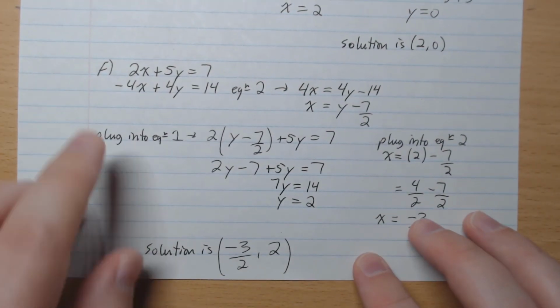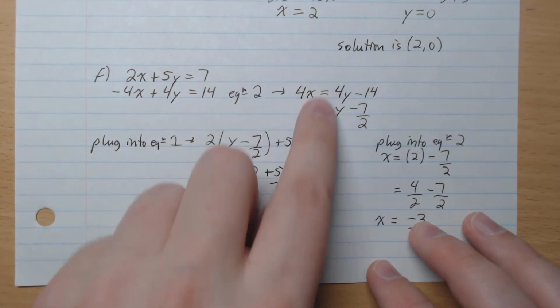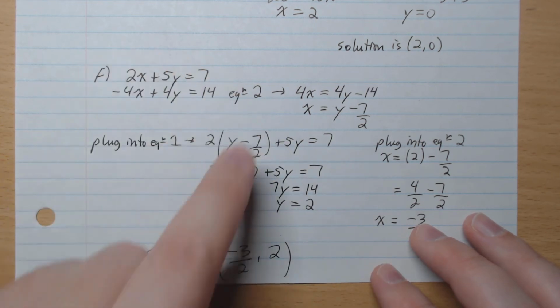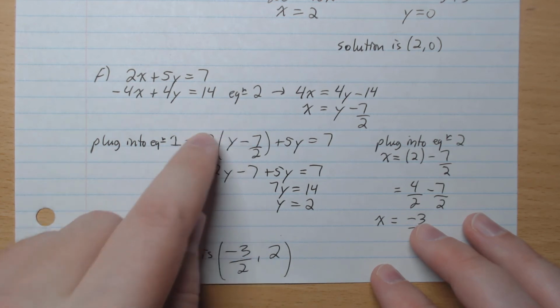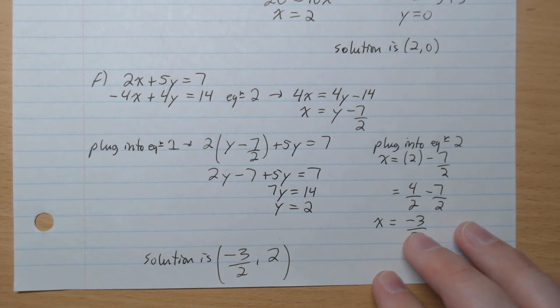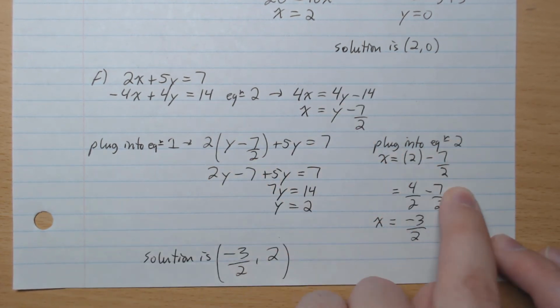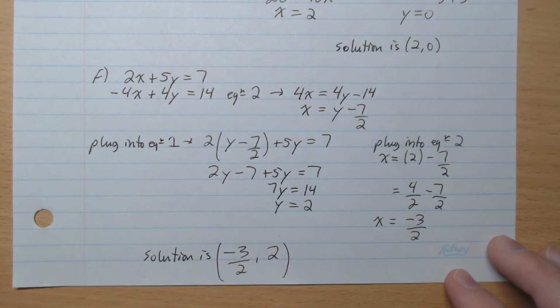F. Here's our system. We're going to isolate x from equation 2, so we get y minus 7 over 2. We're going to plug that into equation 1, so 2 times this, like that, plus 5y equals 7. Distribute our 2, and then isolate for y, so y equals 2, like that. We're going to plug that into our equation here, so 2 minus 7 over 2, which gives negative 3 over 2 as our x value. So (-3/2, 2) is the solution to this system.